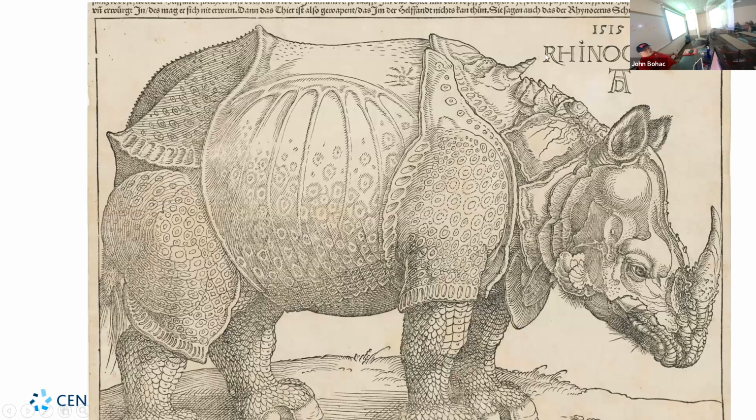A print of a rhinoceros, 1515. Some of these things I was talking about, he painted animals, but sometimes he could only paint animals from description. Some explorer would go to a place where rhinoceroses would be part of the natural fauna. They'd have a description, and he'd go with the description and create his version of a rhinoceros. So it's not always exactly scientifically accurate.